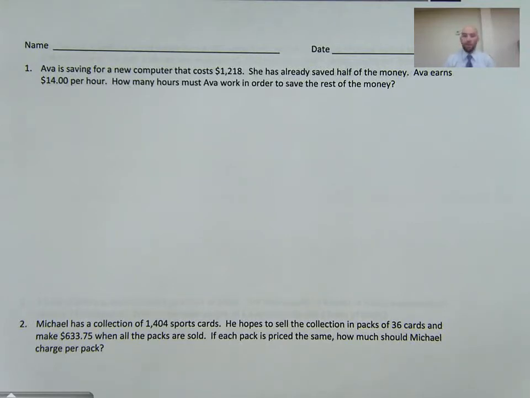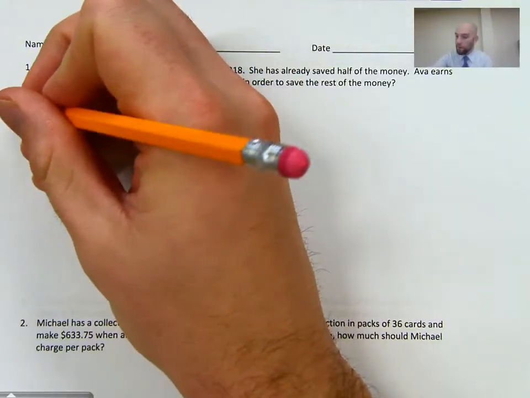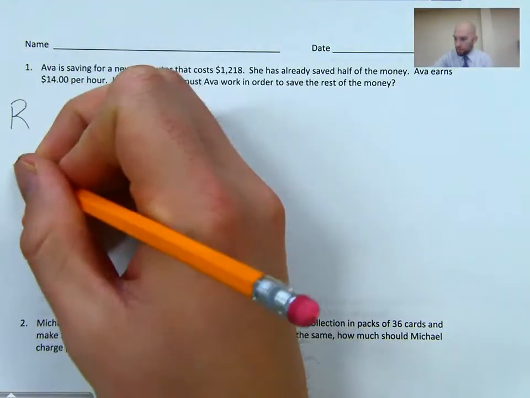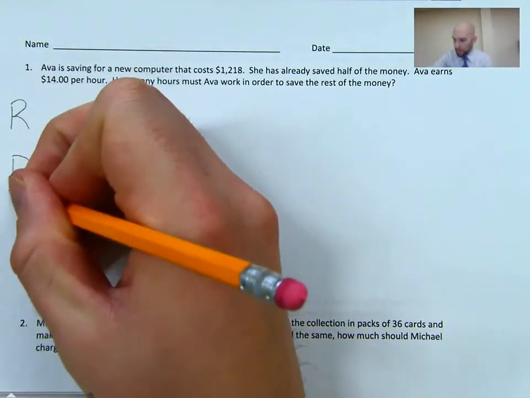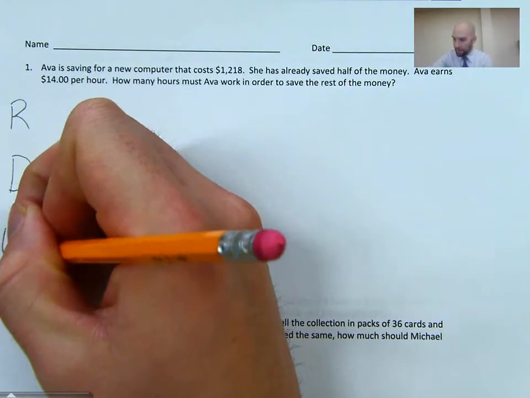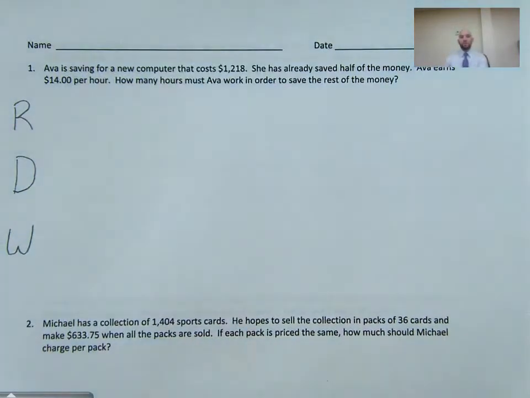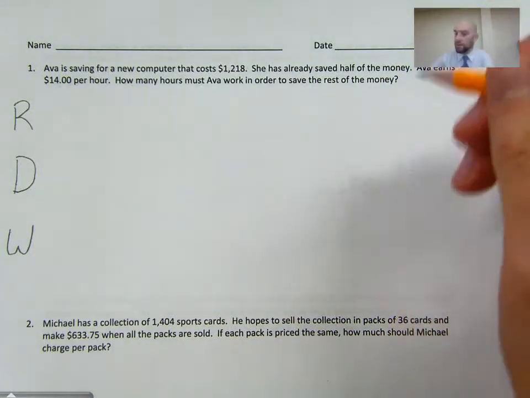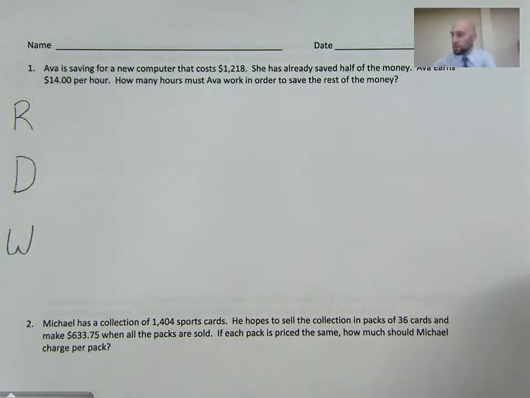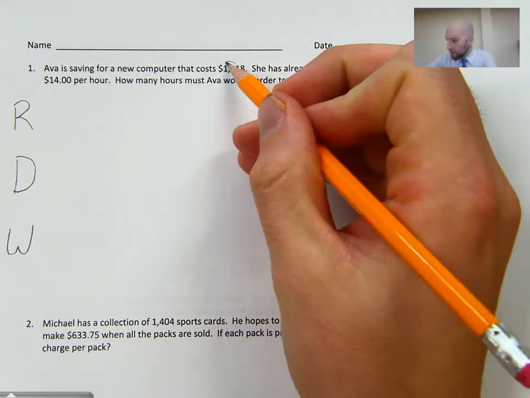And for these word problems, I'm going to use our RDW strategy, read, draw, write. So I'm going to write an R, a D, and a W on the left side of my paper here. And so we read the question. The first thing I want to do is I'm going to look for the important parts of this word problem. So the first thing I want to do is I want to look for all of the numbers.